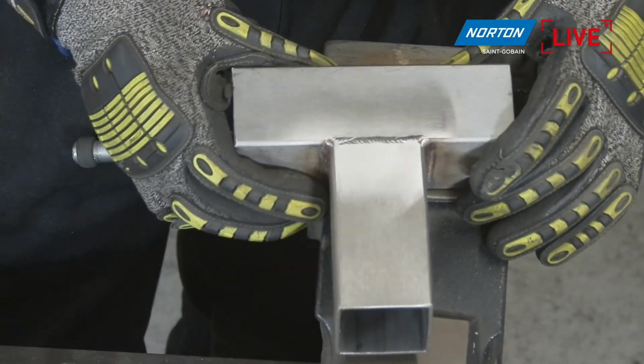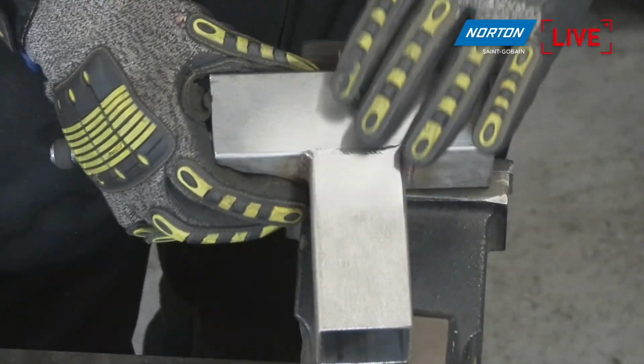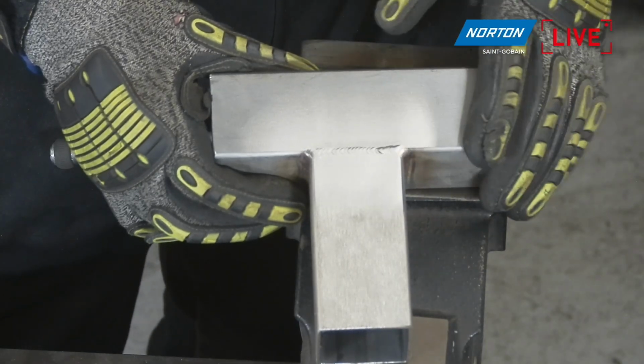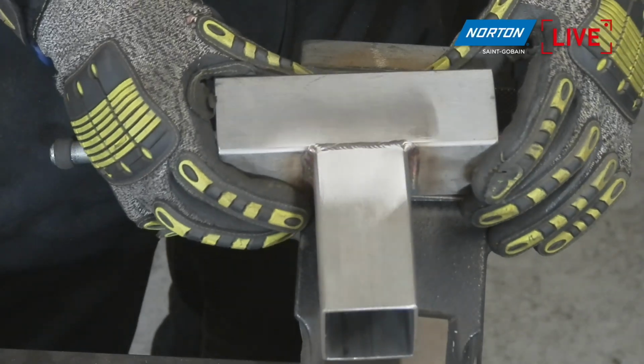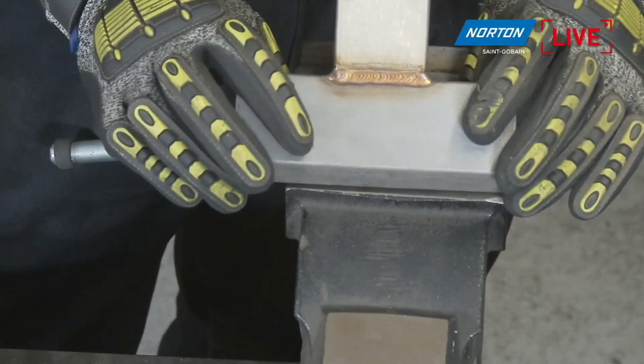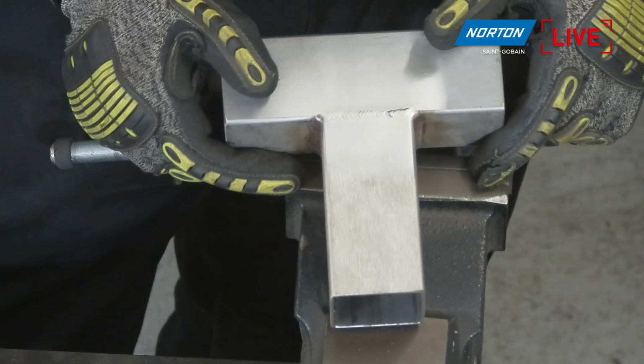All right, so of course we can go over the rest of this material and give it the same finish as we got over the weld here, just to kind of blend it in a little bit. But I just really wanted to show you how quick we can go from that to that in a second.